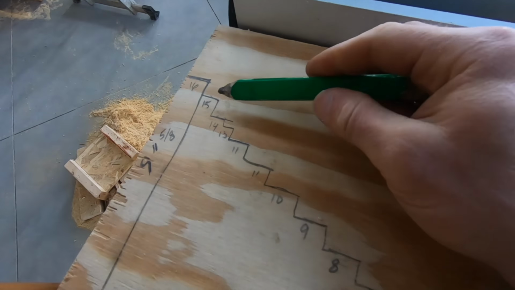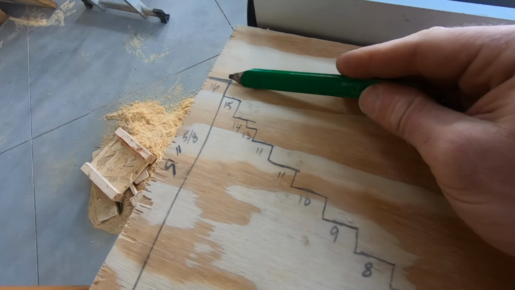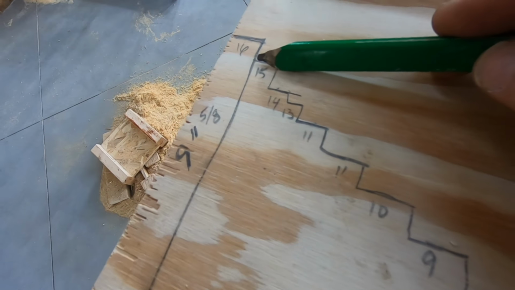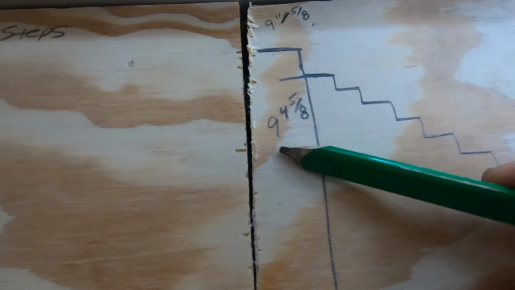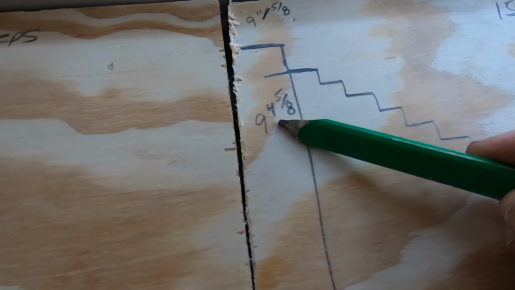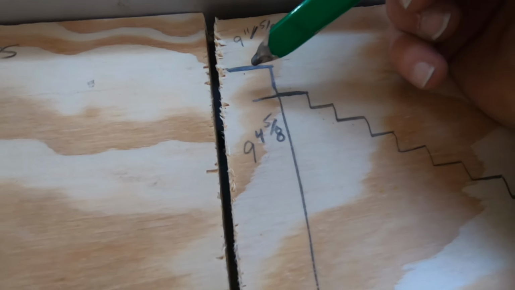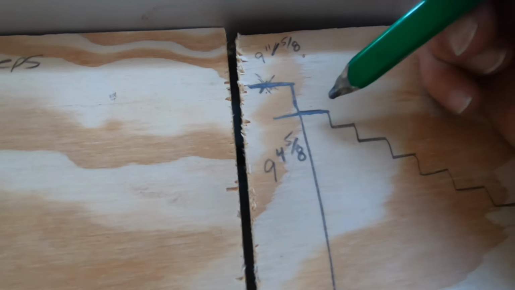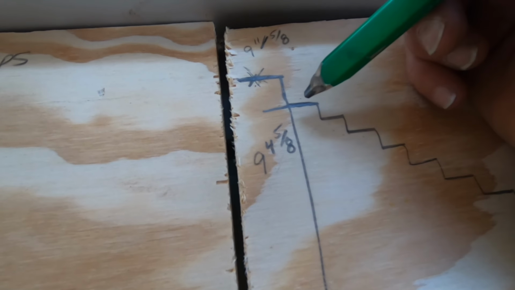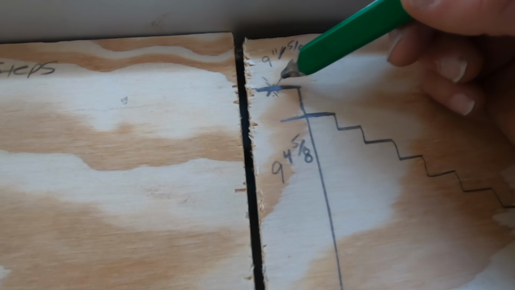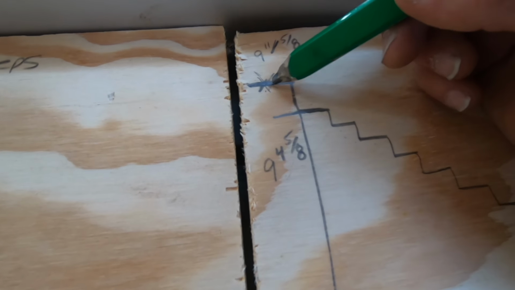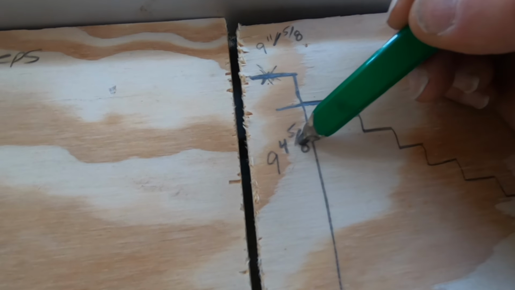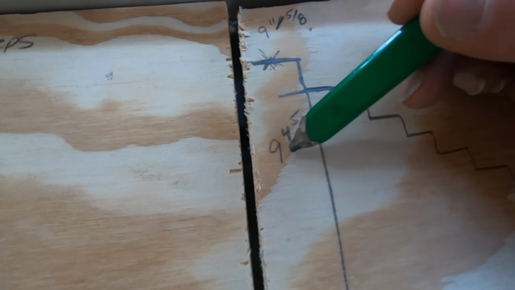So since I know that's going to act as a step, I'm going to subtract 7.5 inches from my rise, which gets me down to 9 4 5/8. Since the upstairs is going to act as my 16th step, I cross that off, and now I'm down to 15 steps.